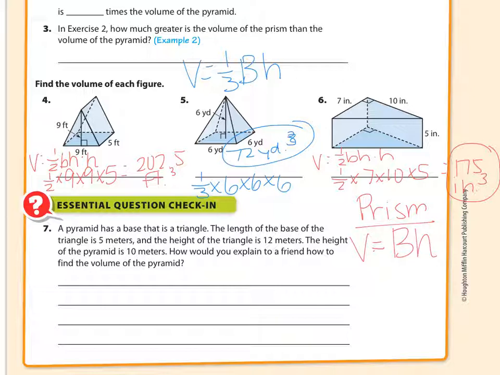At this time, you're going to work on your worksheet. Remember that if the base is a triangle, the area of a triangle is 1/2 the base times the height. But if it's a square or a rectangle, the area is length times width. And again, that's your big B.